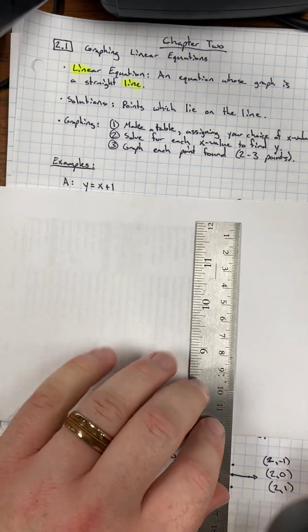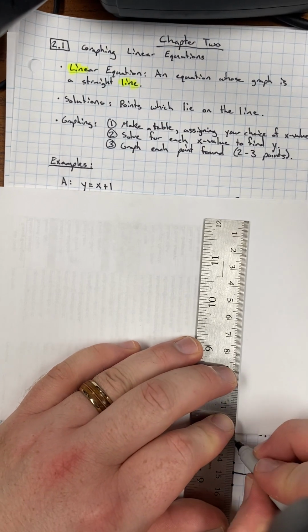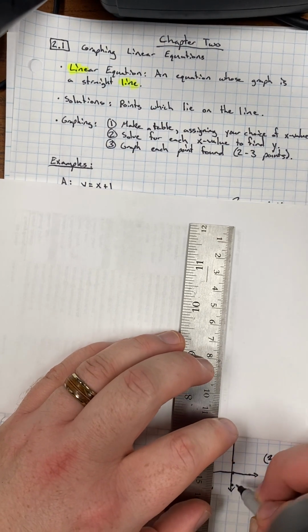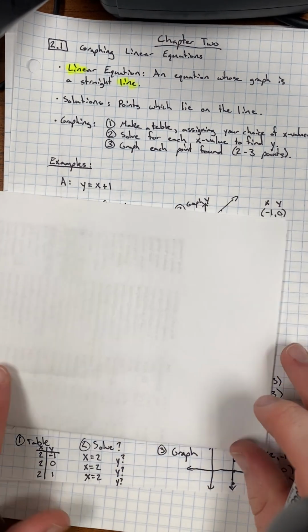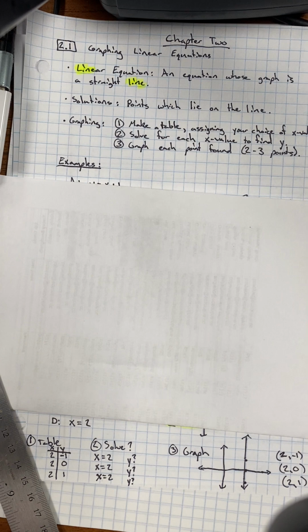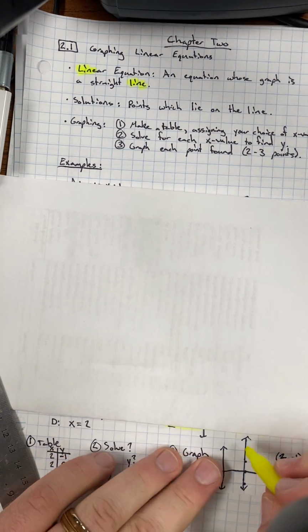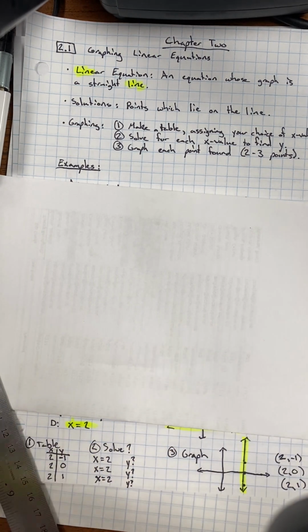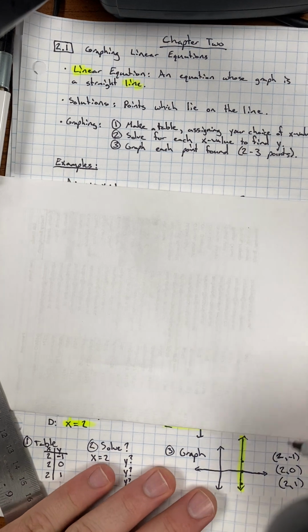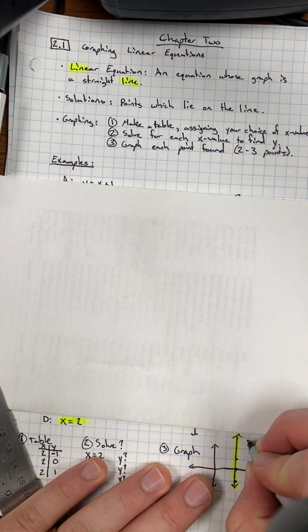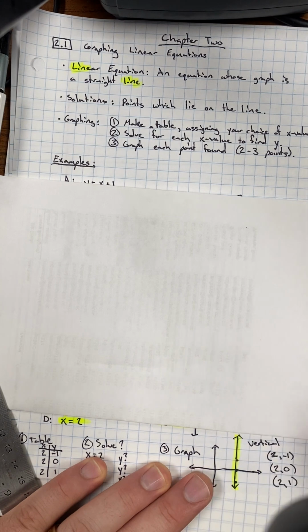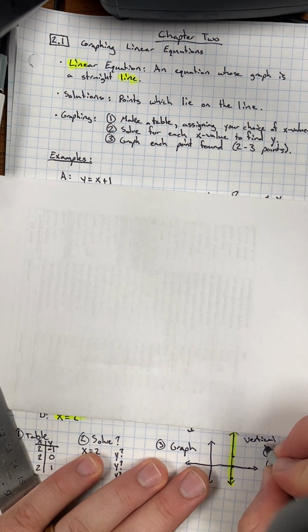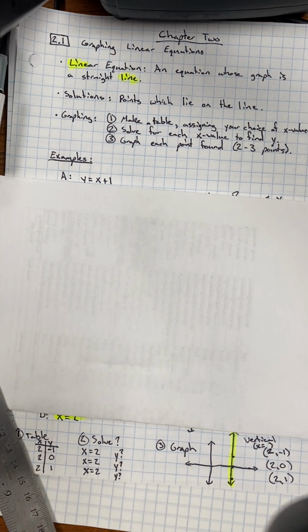Connect the 3 dots that we just drew, and you get a straight line. Okay, so I'm going to go ahead and highlight this to show you that when you get x equals something, you don't get a horizontal line. Instead, you get a vertical line. And that happens when you have x equals some number, right? You'll get a vertical line right where x equals 2.